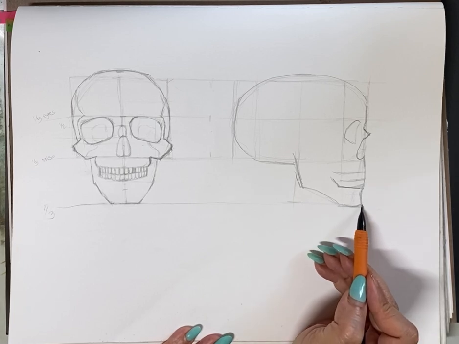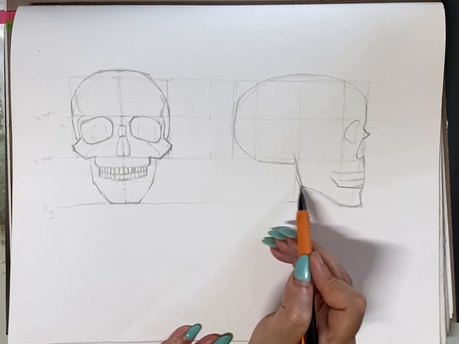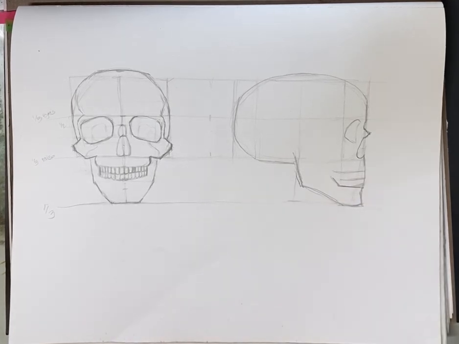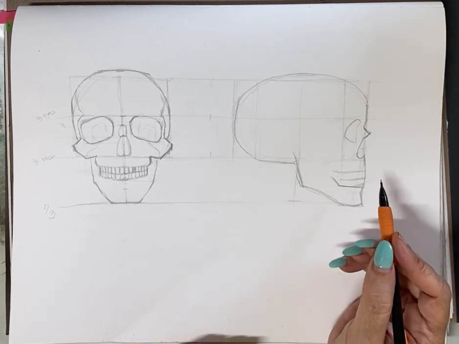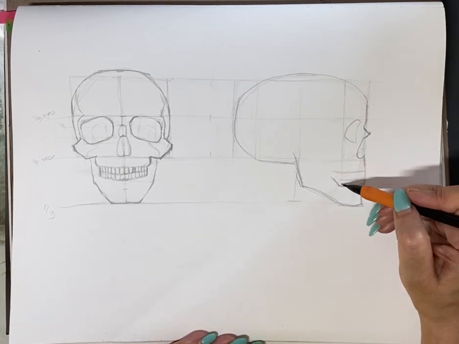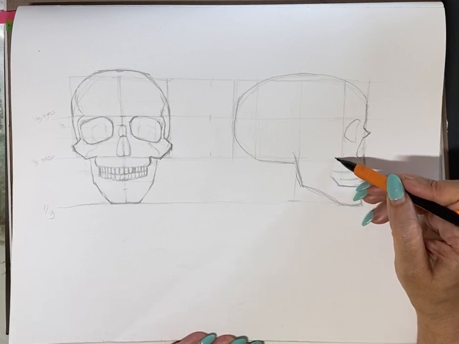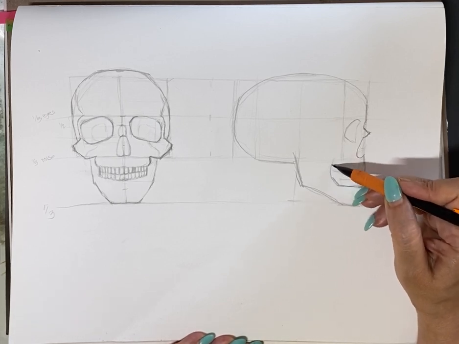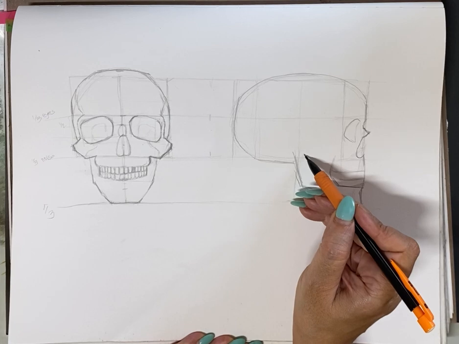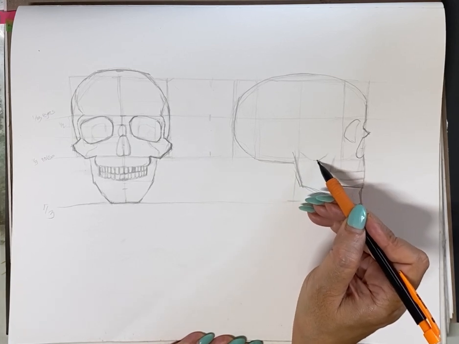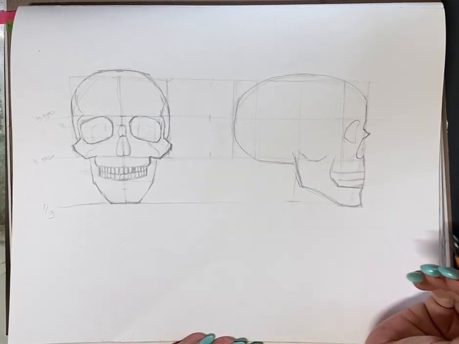Okay, then we are making this geometric shape almost until we are working on this a little more. The shape of the jaw, this is still a part of the jaw, and we know that we have a negative space here in the jaw.